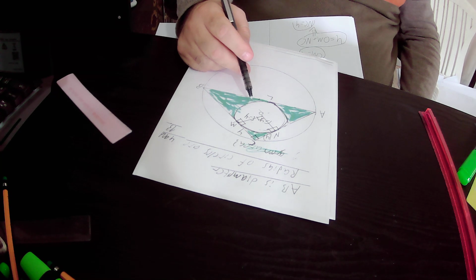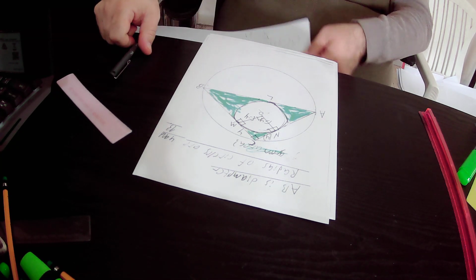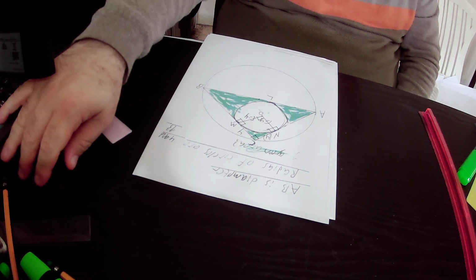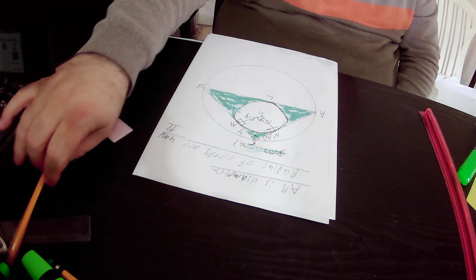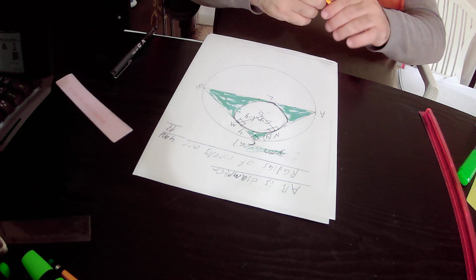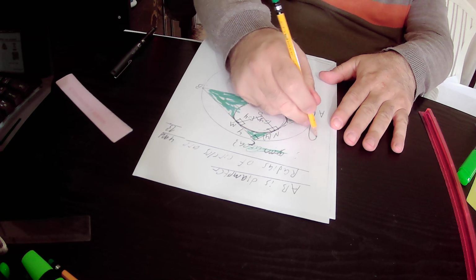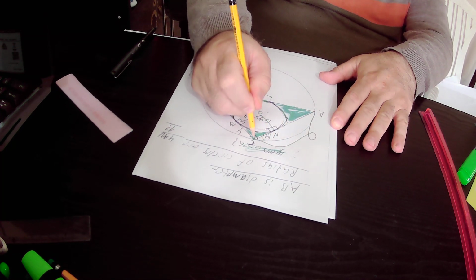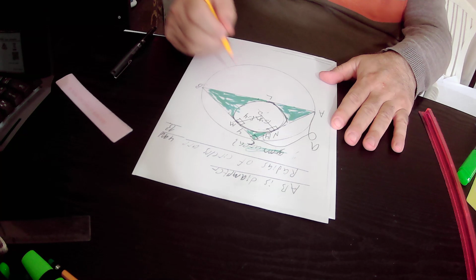Okay, so in the next step, we will define side AC of triangle ABC as A. AC equals A according to our definition.